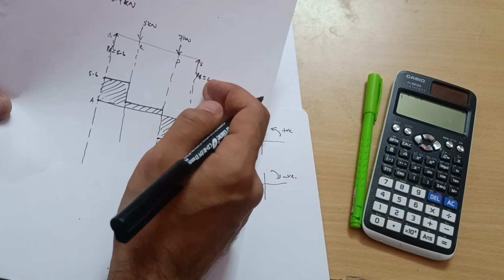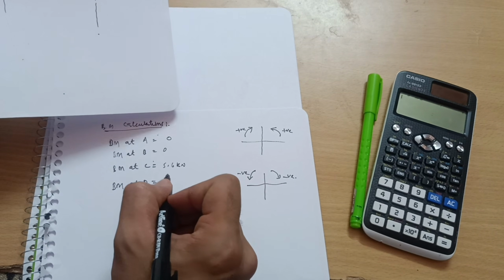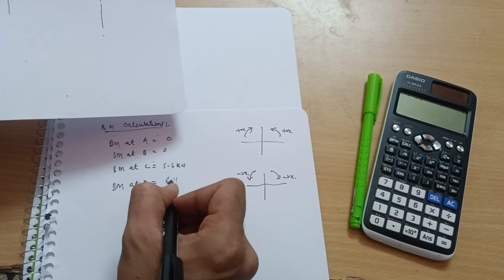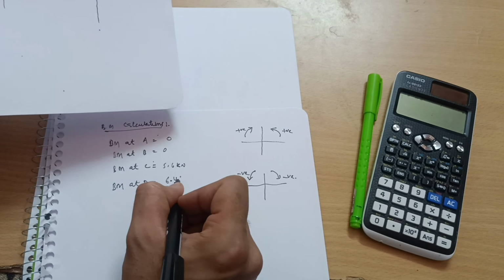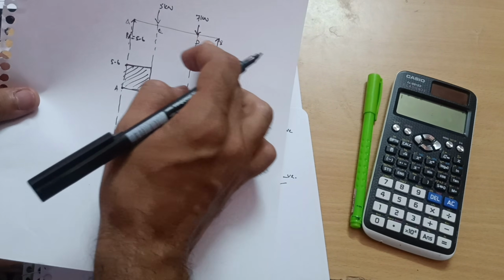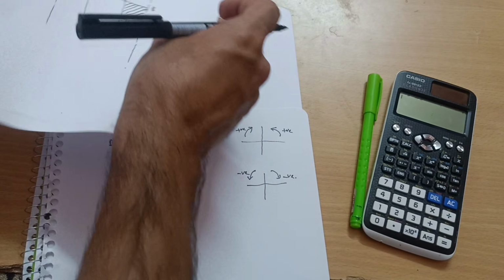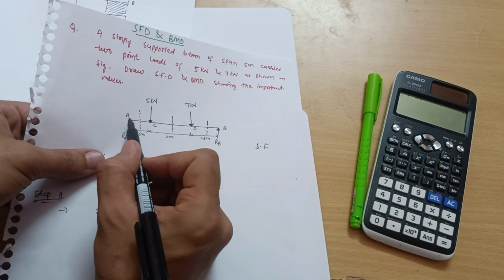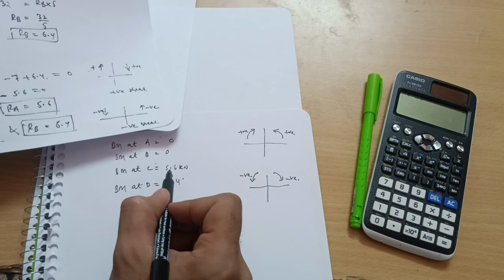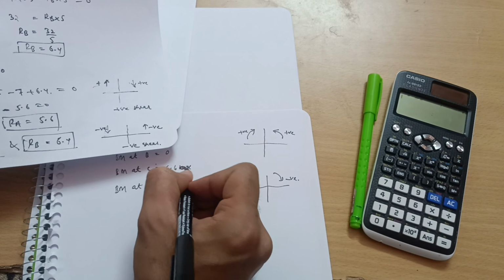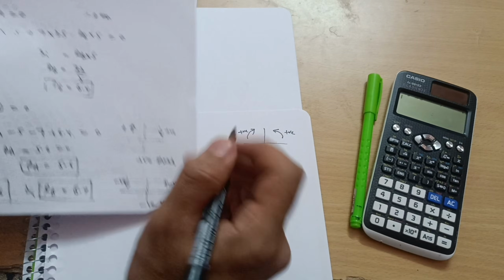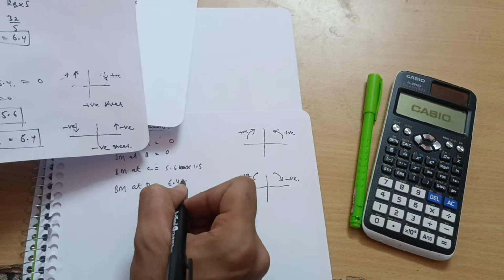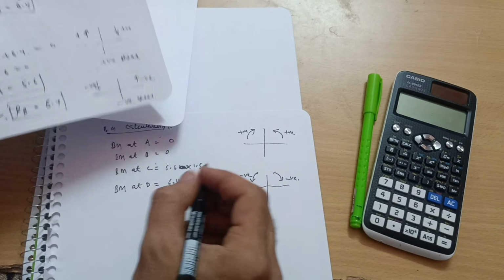So I can take this as 6.4 kilonewton. When you are taking bending moment, you have to take also the distance. See here, this is your C point. If I am taking the RA value, that is 5.6 multiplied by the distance 1.5, and this 6.4 into the distance, 1.5 again.